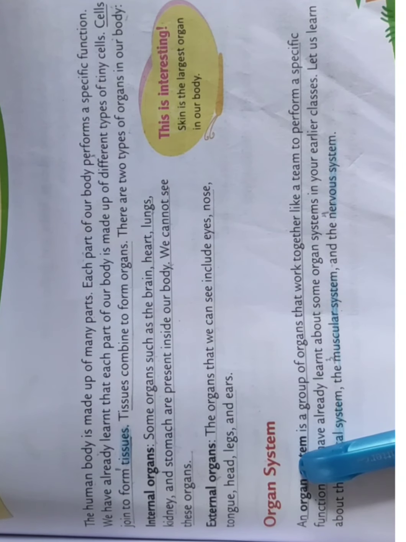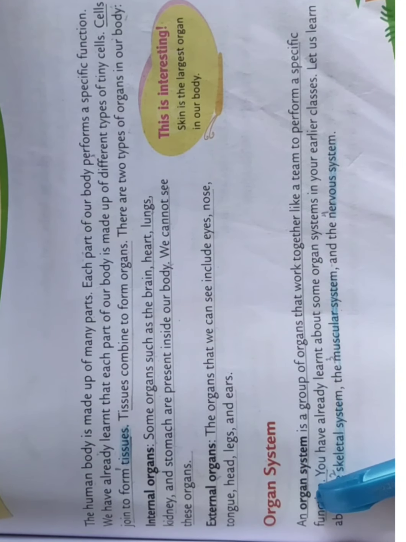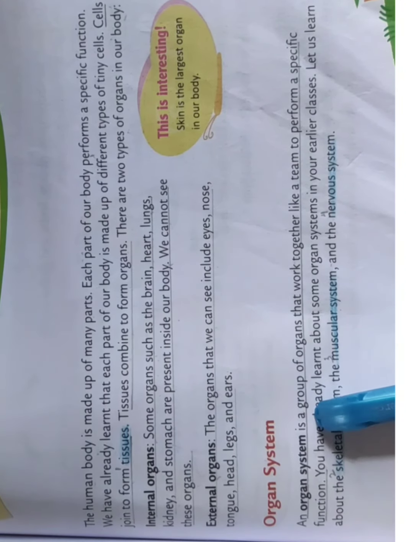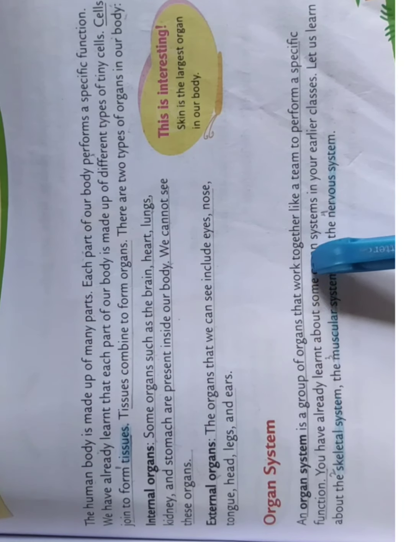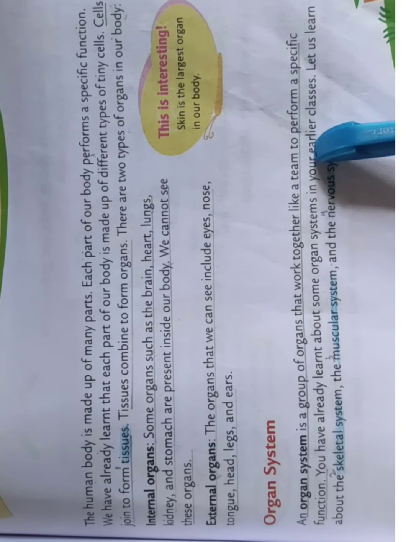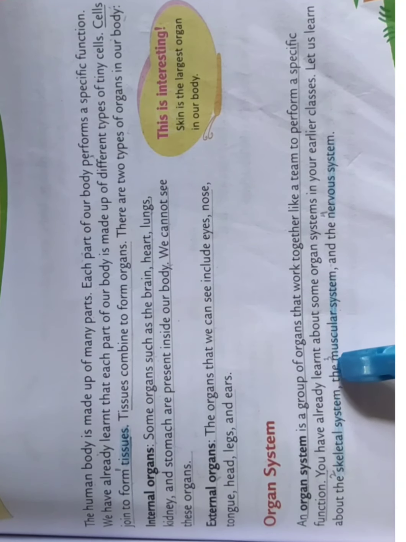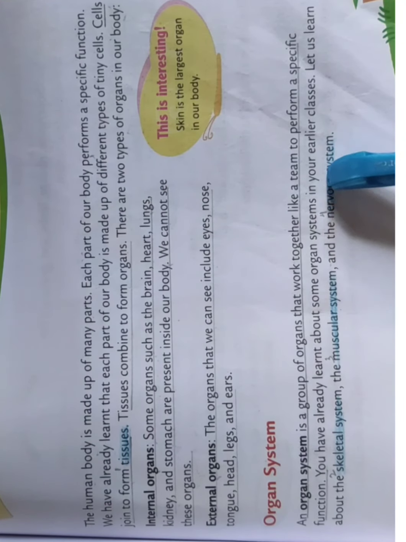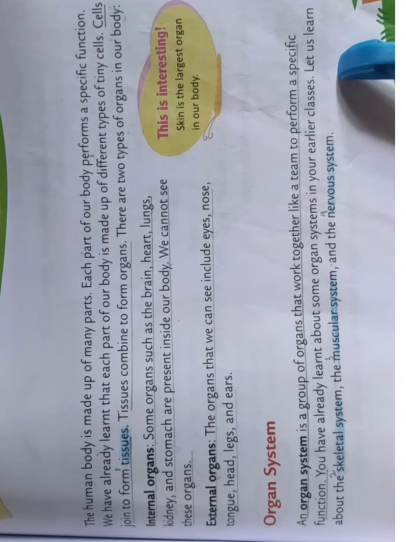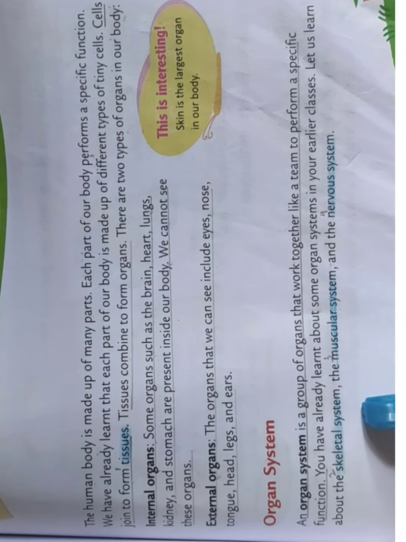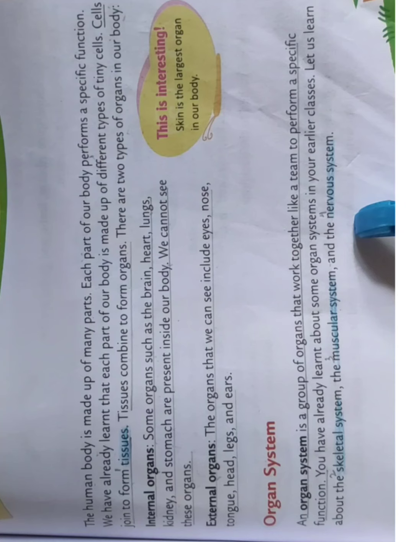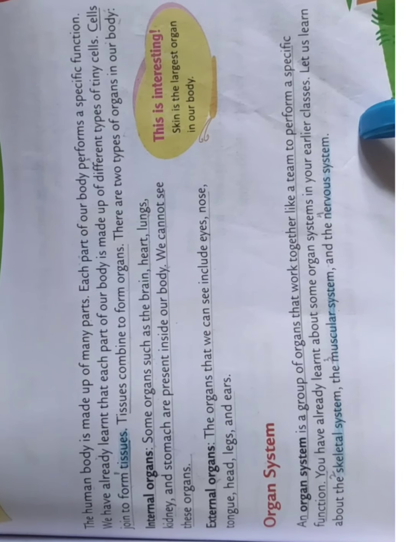Organ system. What is an organ system? An organ system is a group of organs that work together like a team to perform a specific function. You have already learned about some organ systems in your earlier classes. Let us learn about the skeletal system, the muscular system, and the nervous system.